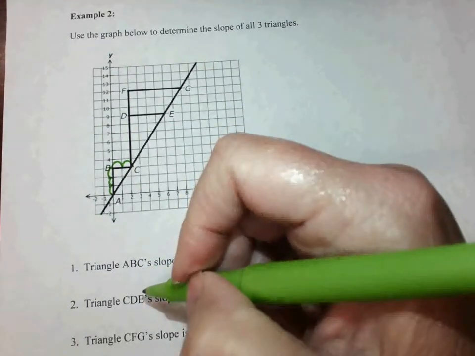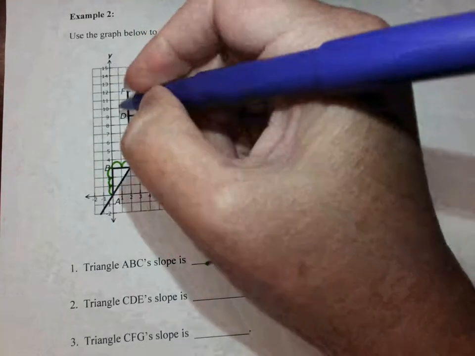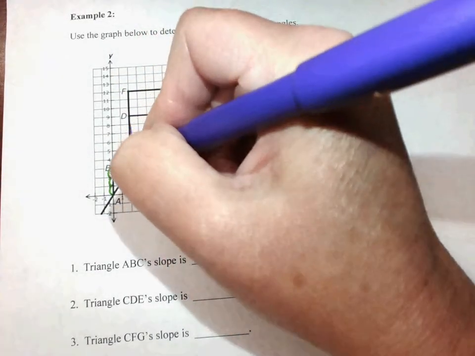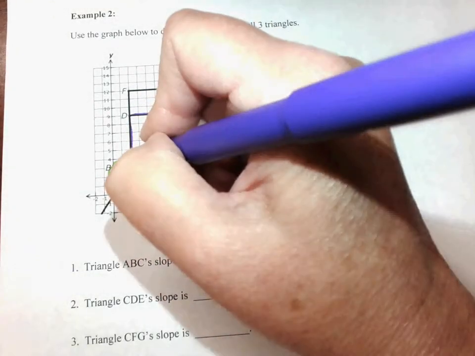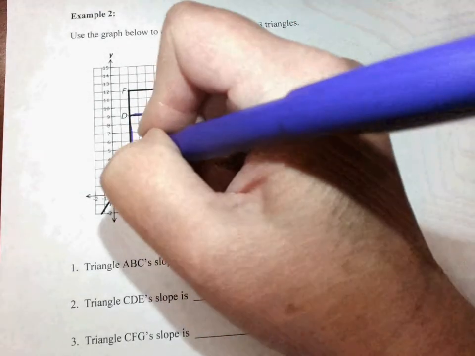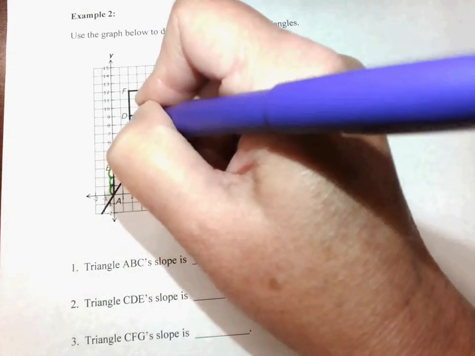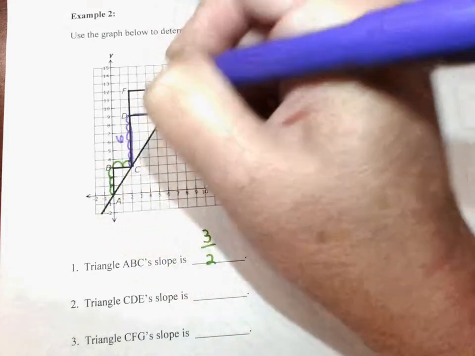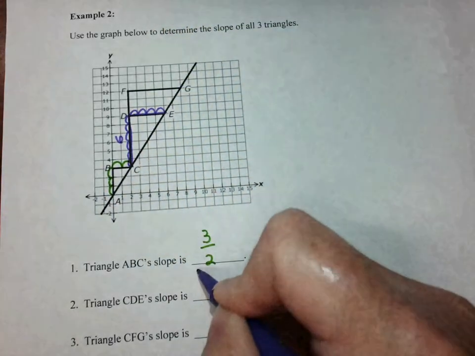All right, for triangle CDE, which is this triangle here in the middle, from point to point is going up 1, 2, 3, 4, 5, 6 units, and over 1, 2, 3, 4. 6 over 4.